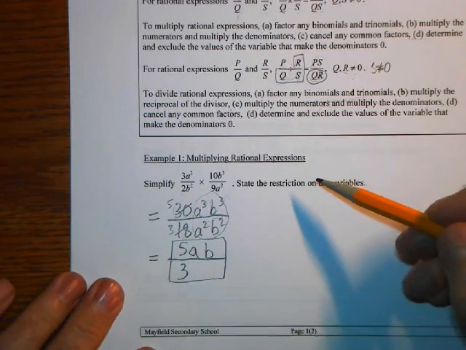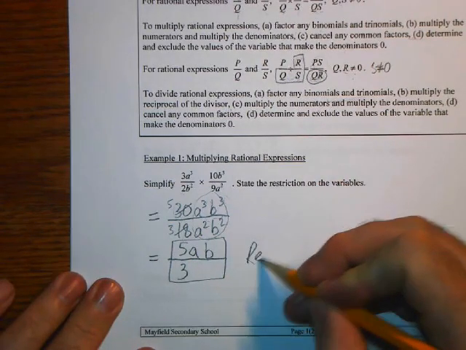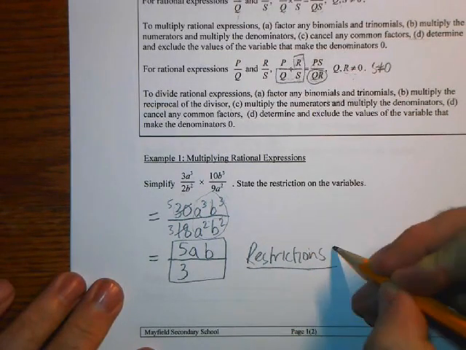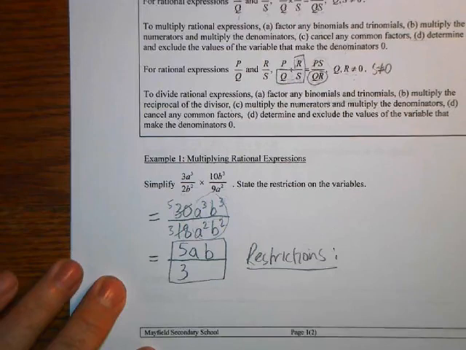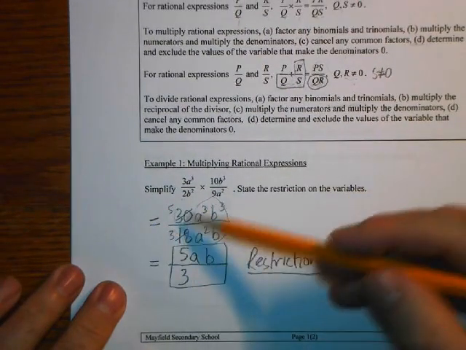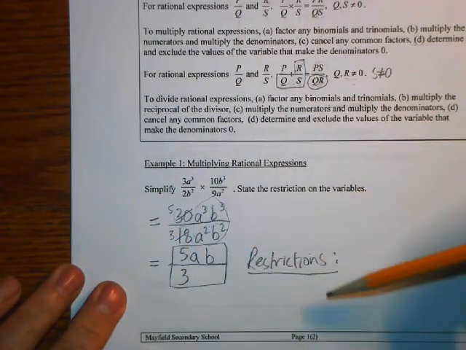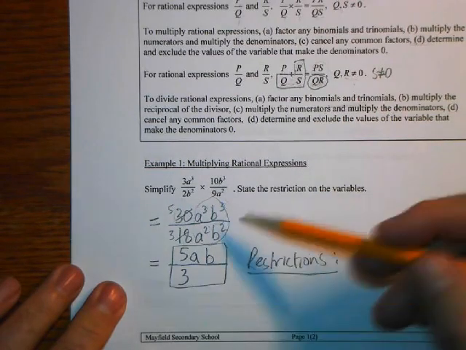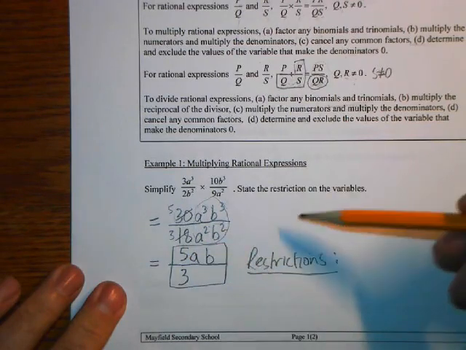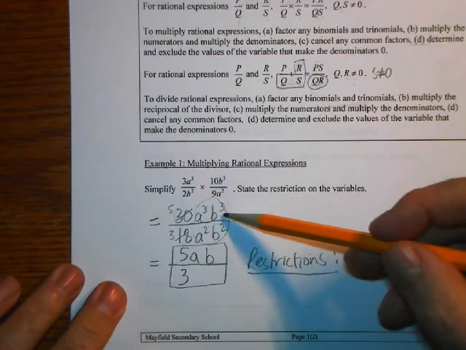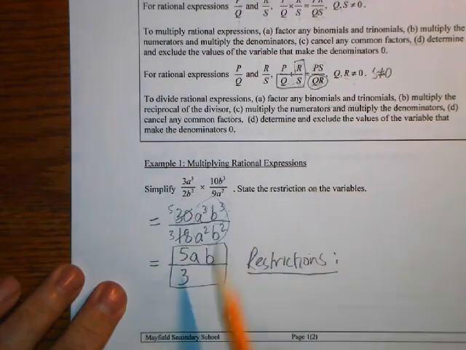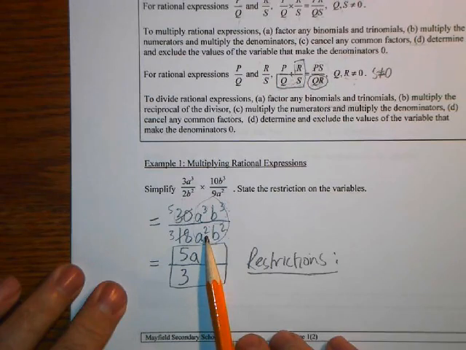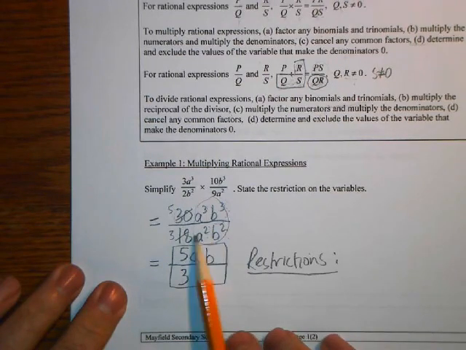But I do have to do the restrictions. I'm going to change it up a little bit from the way we did it in the last lesson. I basically said, before we start canceling things, do your restriction. I was just making sure you knew you had to do it before you started canceling. All you have to remember is I have to go back to this step and look at what's on my denominator to know what I should restrict.